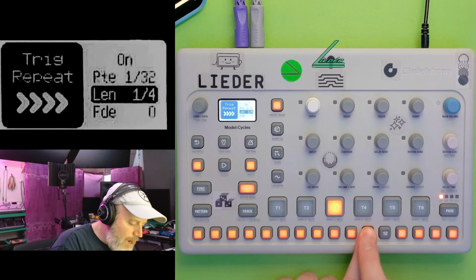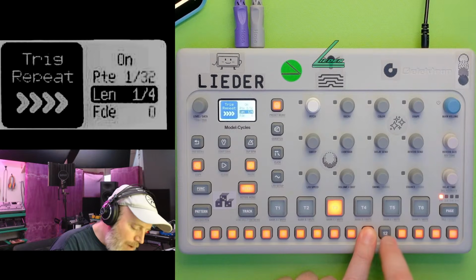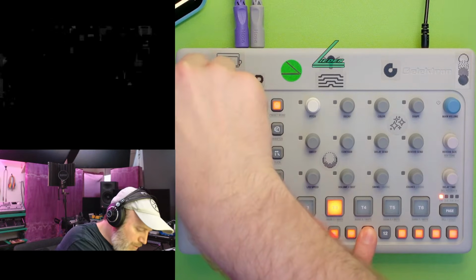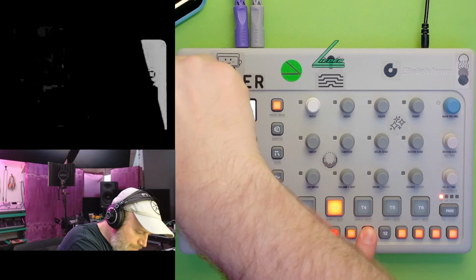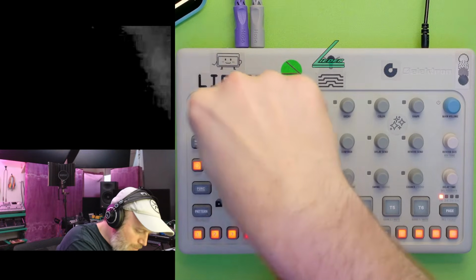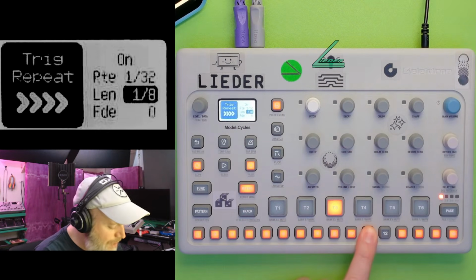Length, we are currently at quarter, which means it's going to be 4 16th notes. 4 over 16, 1/4. But I want to only do 2. So I'm going to go to length. I'm going to do 1/8. Kind of give you a hint too by showing it's 2 something, and then you get right there to 1/8, which is exactly 2 steps.